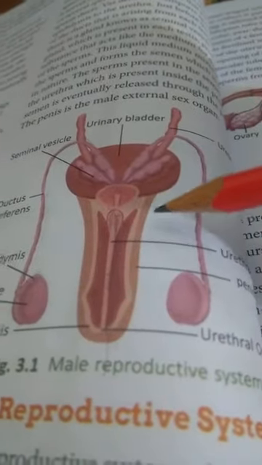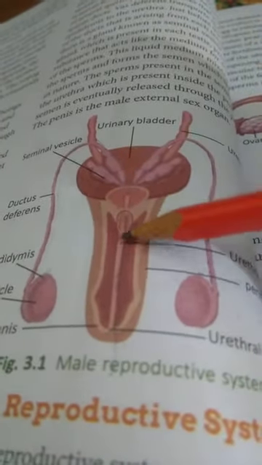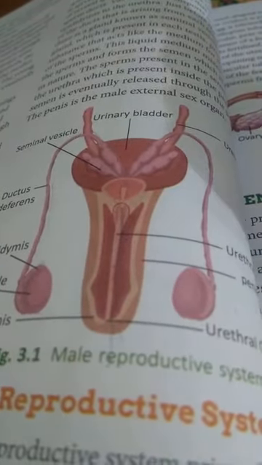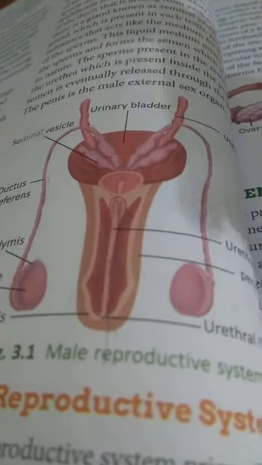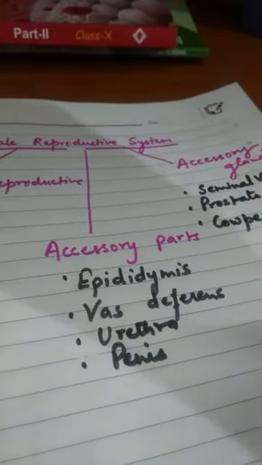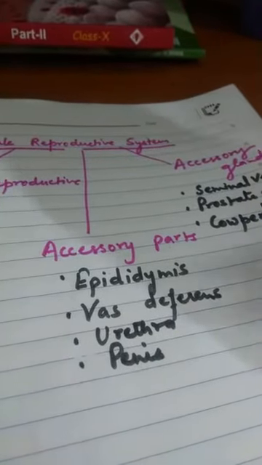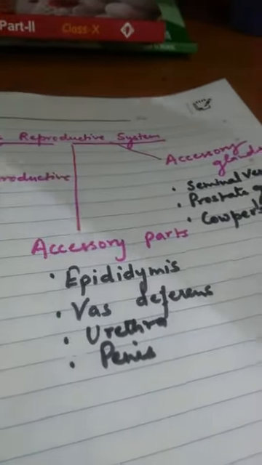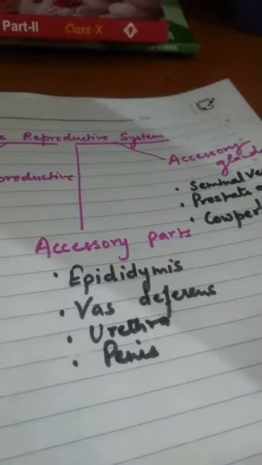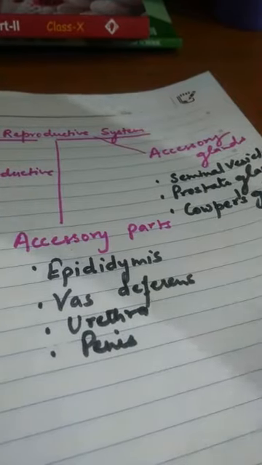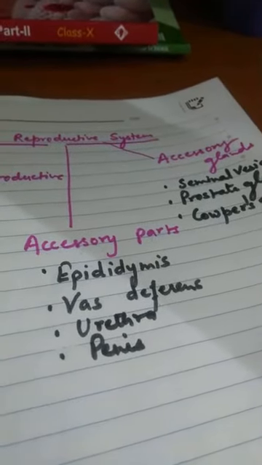another gland is present that is called the prostate gland, and just below the prostate gland, Cowper's gland is present that is also known as the bulbourethral gland. So these three glands are present. The function of these three glands is to secrete a fluid that makes the sperms more active, and they give nourishment to the sperms also, and they act as a lubricant also. The sperms, along with the secretion of these three glands, seminal vesicle, prostate gland, and Cowper's gland, are known as semen.